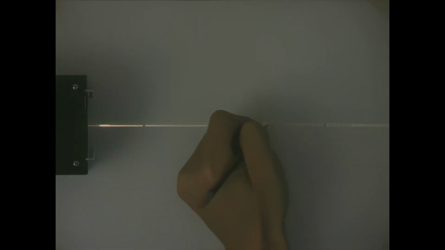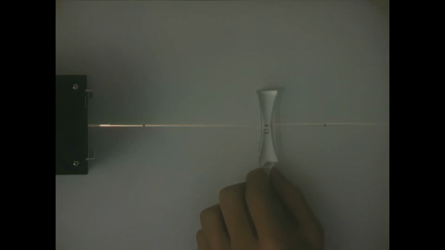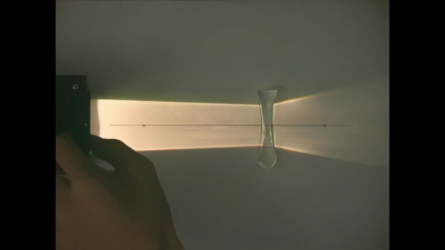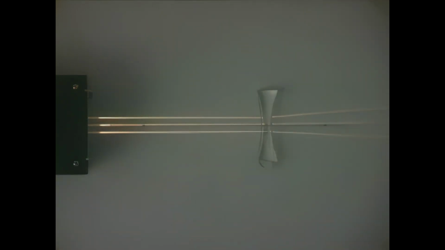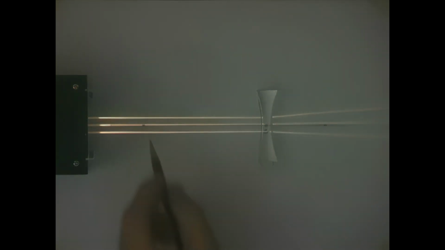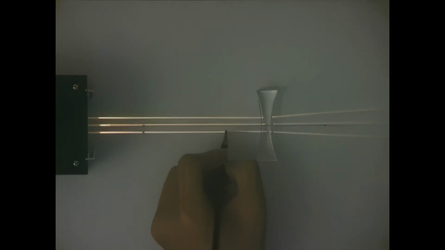Then, mark the optical center as C. Put the concave lens back into the original position. Invert the slit plate so that the ray box emits 3 parallel light rays. Mark the direction of the incident rays and the refracted rays.